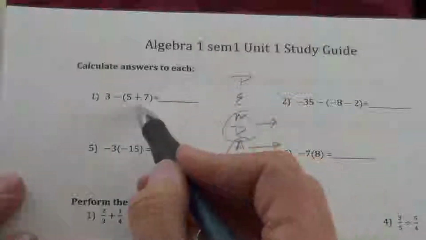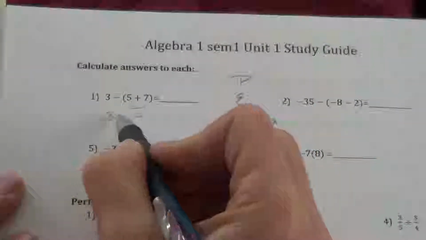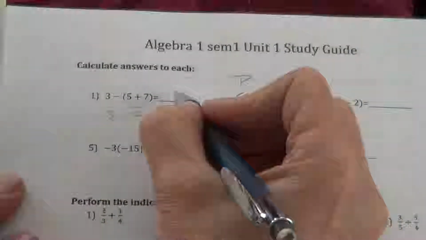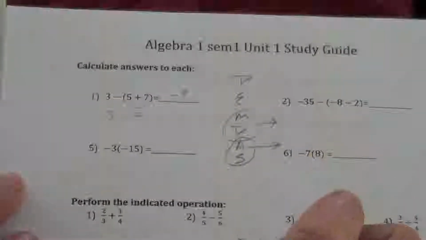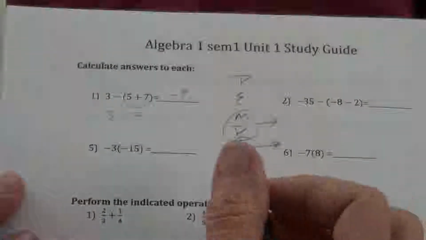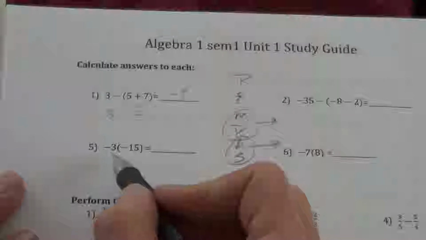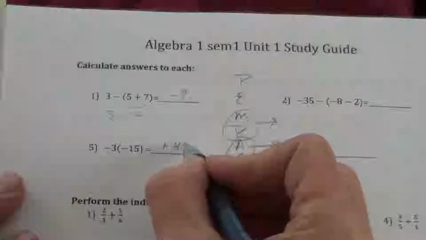We do parentheses first, so 5 plus 7 is 12, 3 minus 12, that is -9. If you need specific instruction on these, make sure to go to the lesson that I taught. This is the very first lesson. When we're multiplying integers, we have the same sign. The answer will be positive, so that's a plus 45.